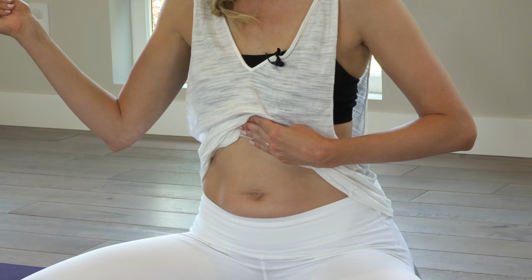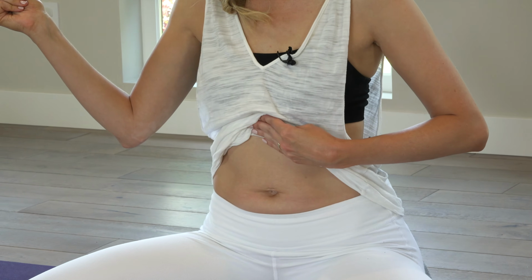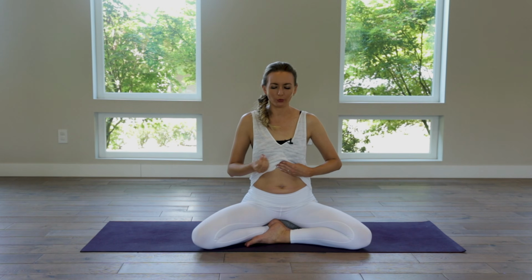So in breath of fire, it's a rapid pulsing of the belly. The inhale is passive. So you're just exhaling through the nose, and the belly is percussive. So this is a core exercise. Snapping the navel back to the spine with each exhalation.